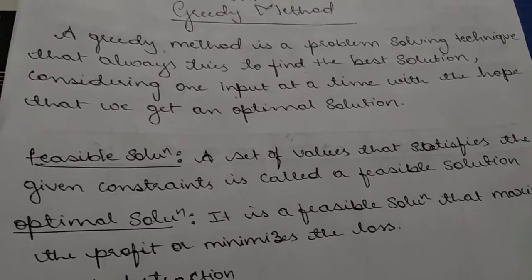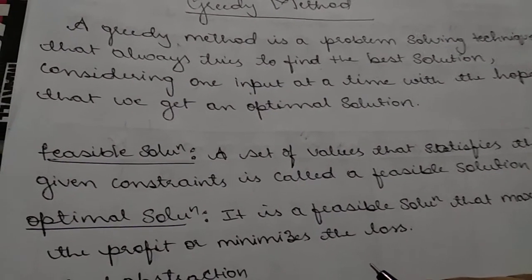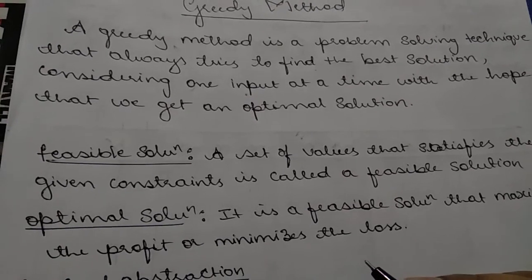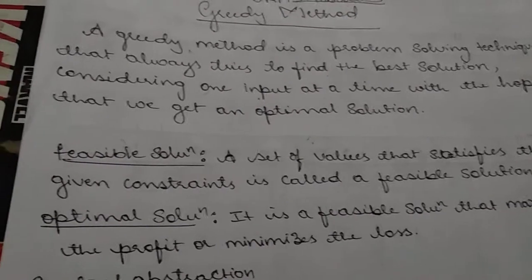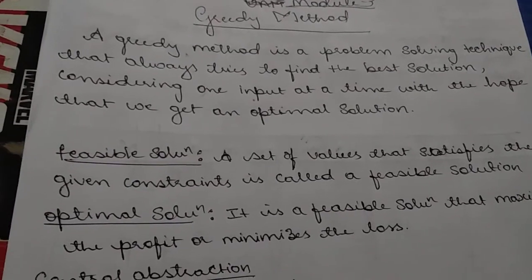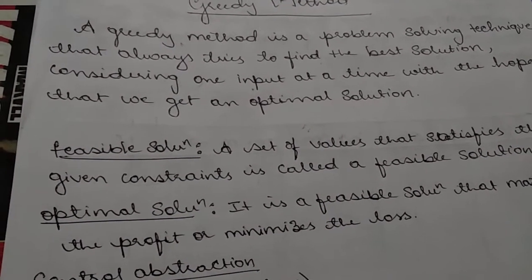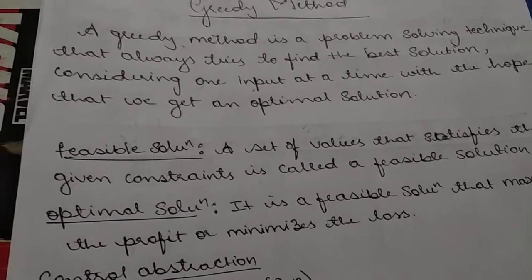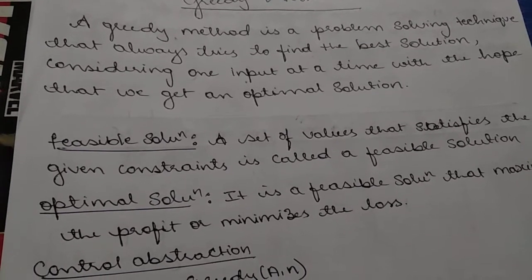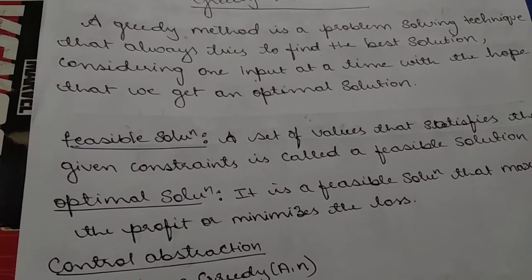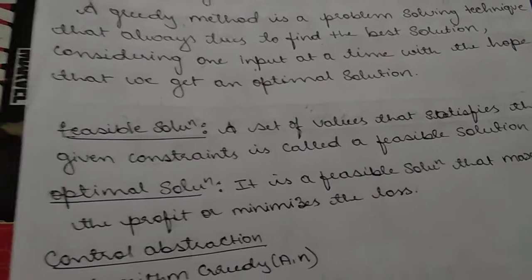A greedy method is a problem solving technique that always tries to find the best solution among the available solutions, considering one input at a time with the hope that we get an optimal solution. Here you must know the optimal solution. What do you mean by optimal solution? Before going for that, you need to learn some more things. The problems that are solved using the greedy method are actually called optimization problems. In these optimization problems, we'll use two things, that is feasible solution and optimal solution.